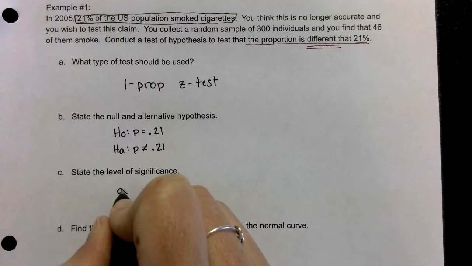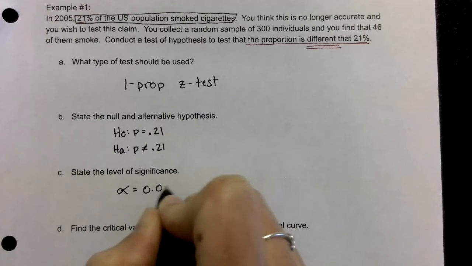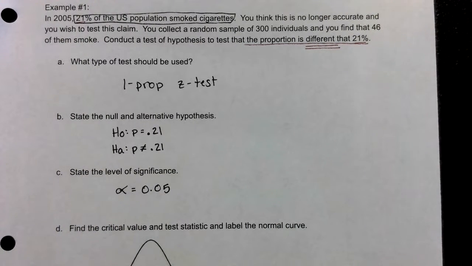So your level of significance is alpha, and unless you are told otherwise, it's going to be 0.05. They didn't say anywhere in the problem what level to use, so we're just assuming 0.05.